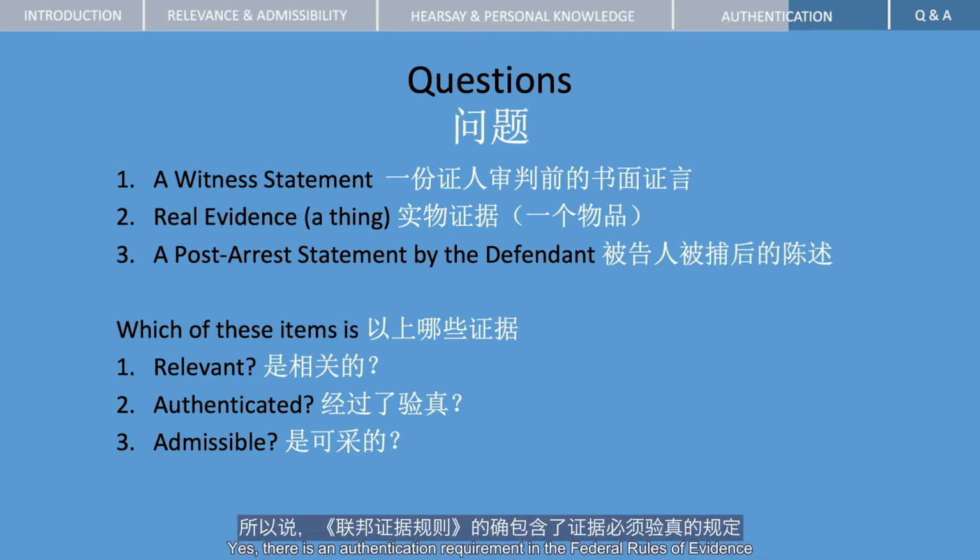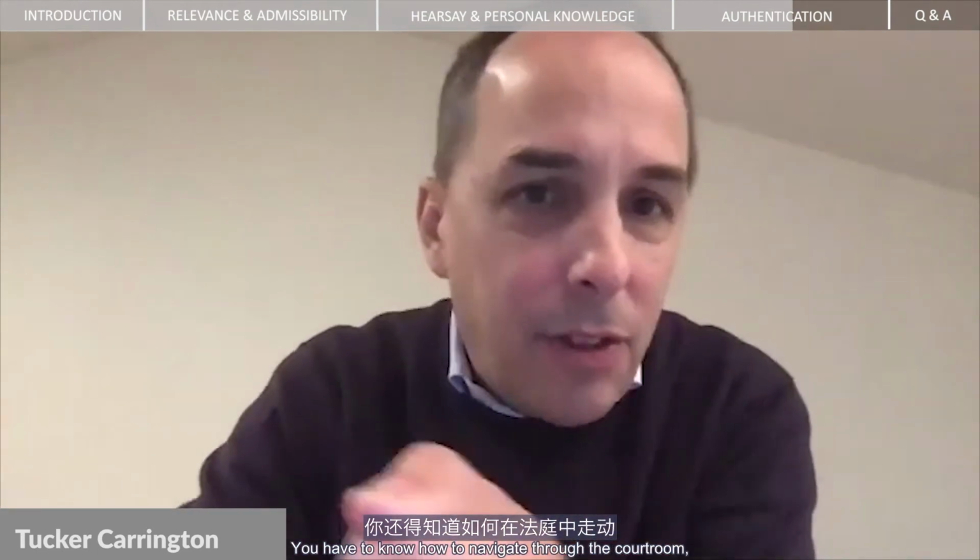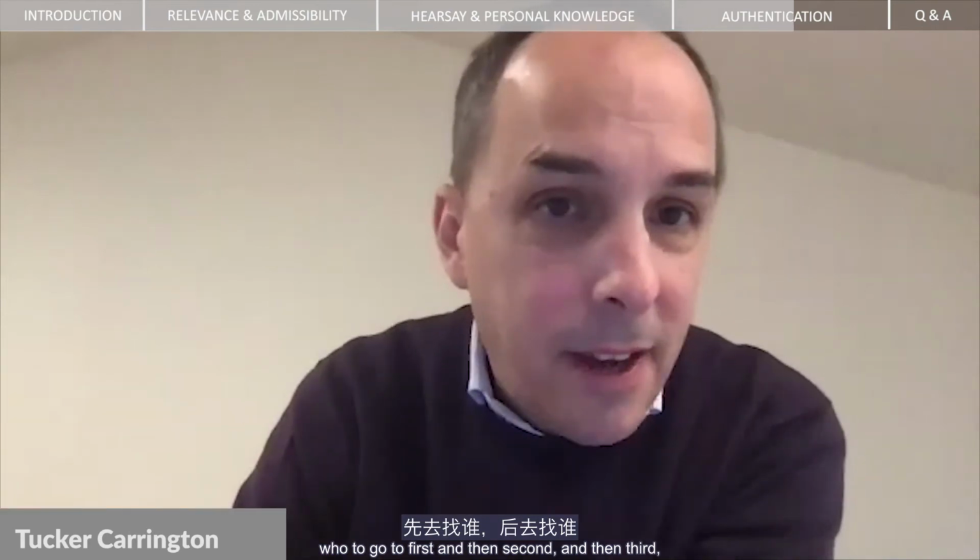Yes, there is an authentication requirement in the federal rules of evidence, but almost without exception, it's not terribly difficult to authenticate a piece of evidence. What is sometimes difficult is the formal aspects of doing it. You may have to line up 2 or 3 witnesses. You may have to call them in a certain order. You have to know how to navigate through the courtroom, who to go to first, and then second, and then third. But beyond that, as a theoretical matter, authentication is not that difficult.